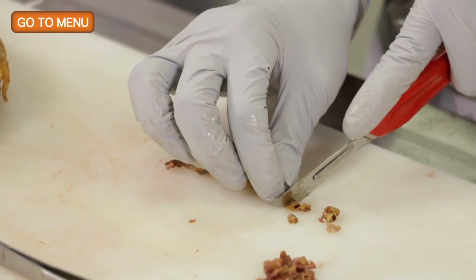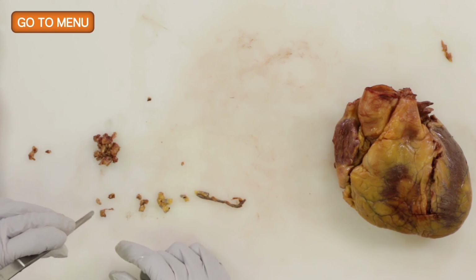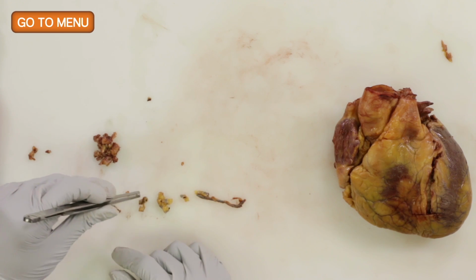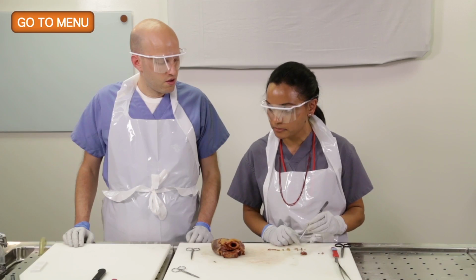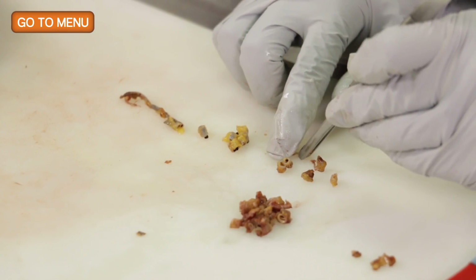So I guess I have a question regarding whether this, when we look at the arteries, are these real clots, or is this just post-mortem changes? And how can we tell the difference? Well, so there will be blood in the coronaries a lot of times at autopsy.